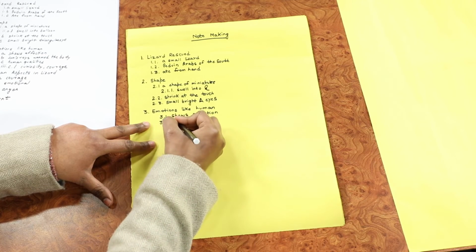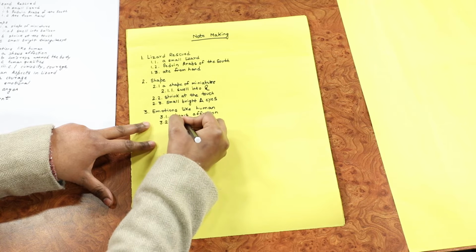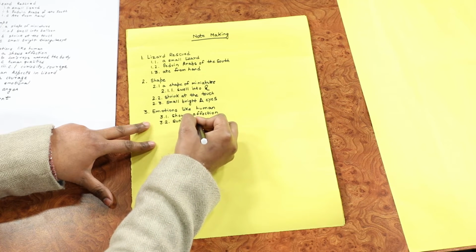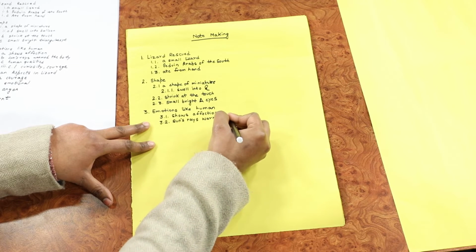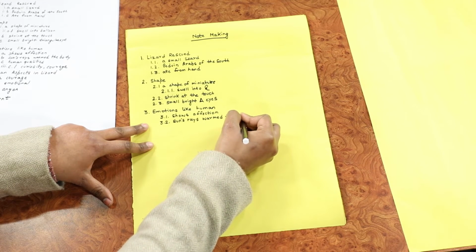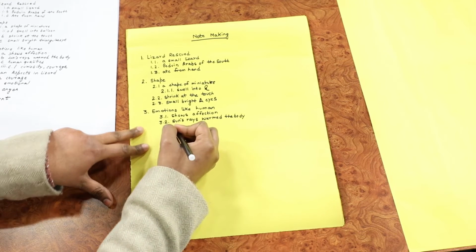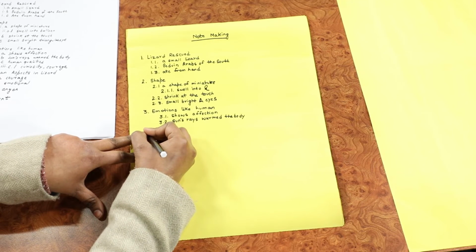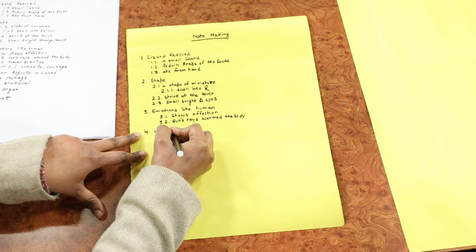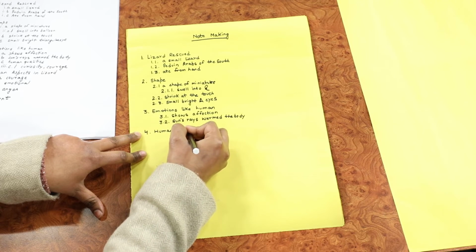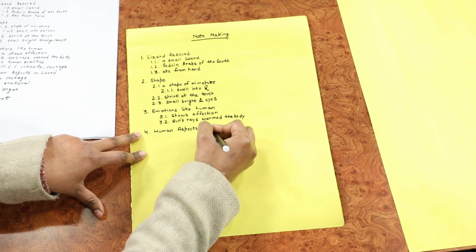Another subpoint, sun's rays warm the body. And then I will move on to the fourth and the last point, that is human aspects in lizard.